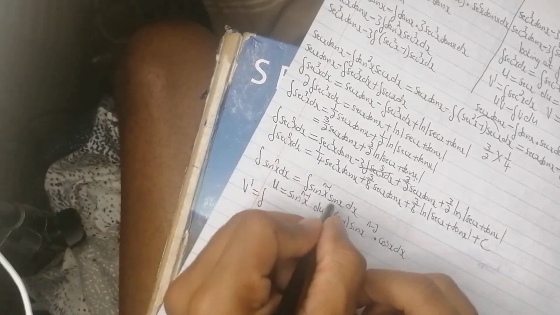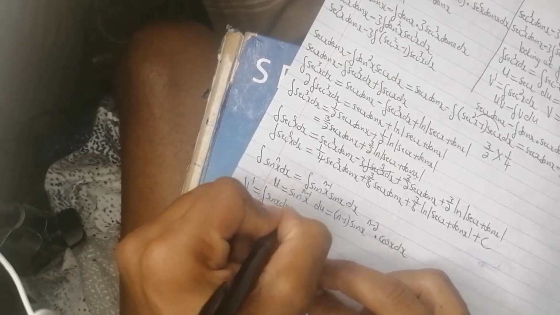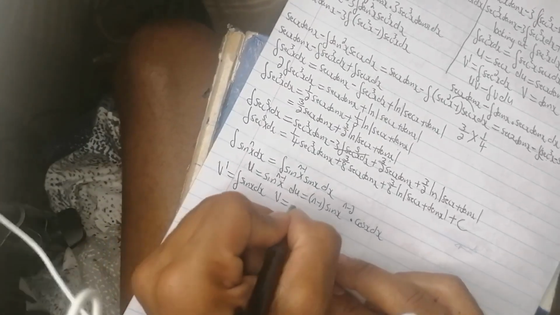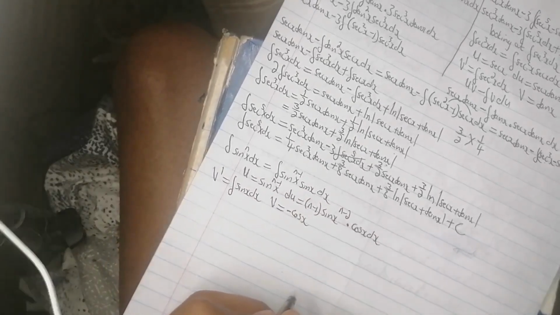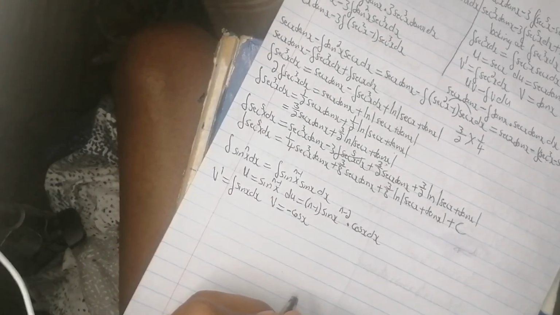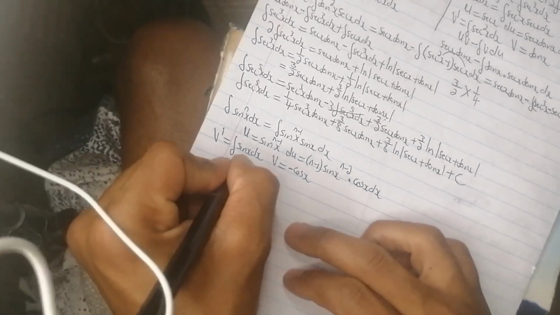So v prime will be the integral of whatever is left, and your v will be the integral of sine. What is the integral of sine? That is negative cos. Very good. So from there, what is it that we can do? We can apply the integration by parts formula.